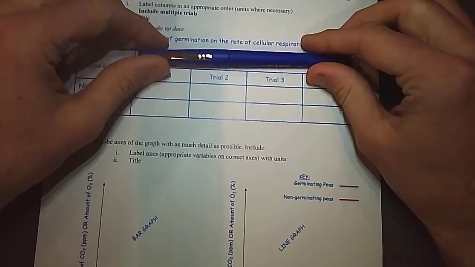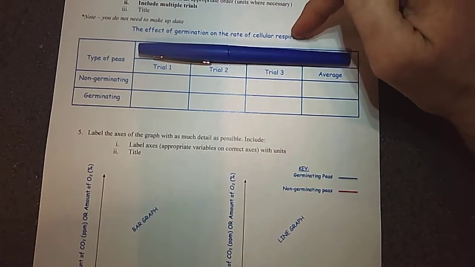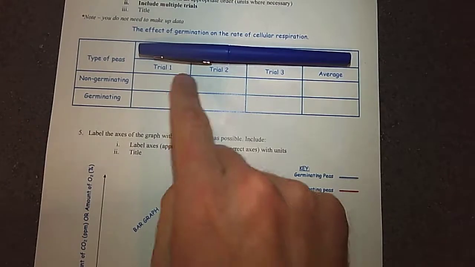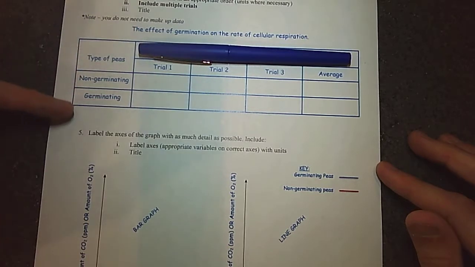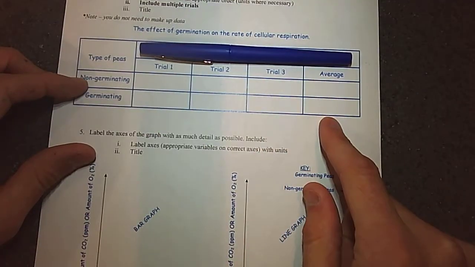I'm actually going to cover this up on purpose, because a lot of the time students will take this title, like the effect of germination on the rate of cellular respiration, and they'll put it right here where my pen is. So overall, this is a pretty good table. Here's my independent variable in a column, and I specifically say whether it's non-germinating or germinating peas. I have multiple trials.